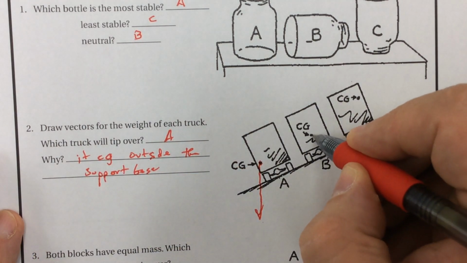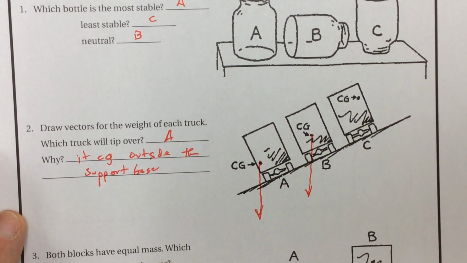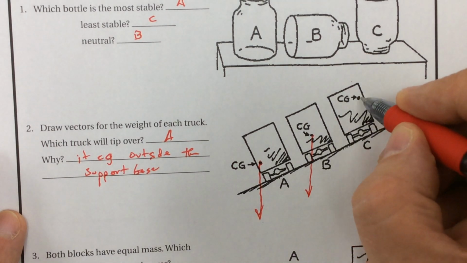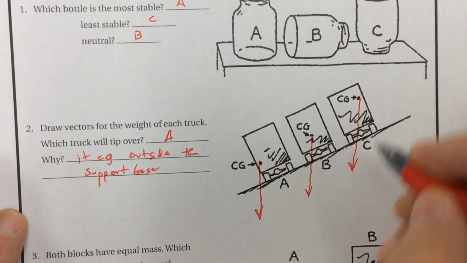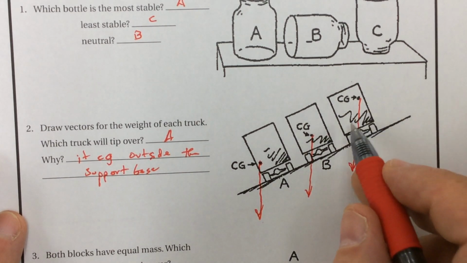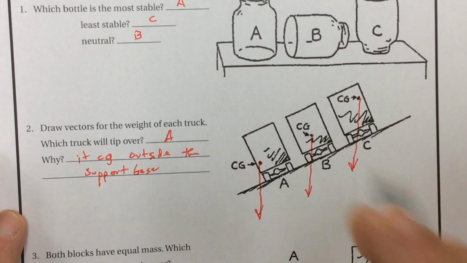This guy, if you extend this straight down, this is not going to topple over, even though that's pretty bad. It's not going to topple over. And this one's even less likely to topple over because as you extend this one straight down, you've got nice support base on both sides. So even though I wouldn't want to park a truck like this, this is not going to fall over. This won't fall over, but this one will.